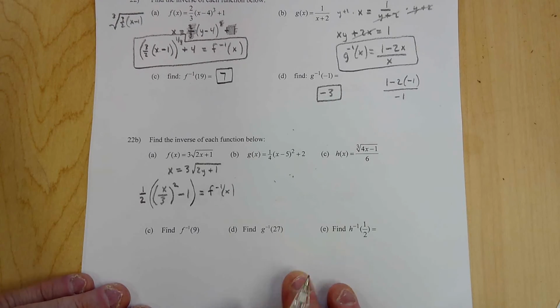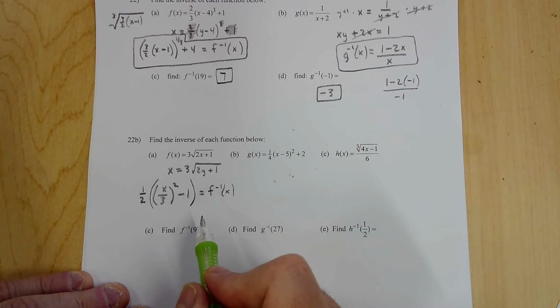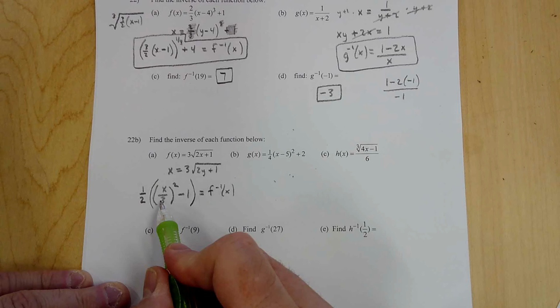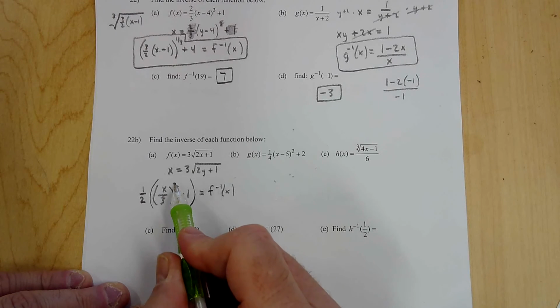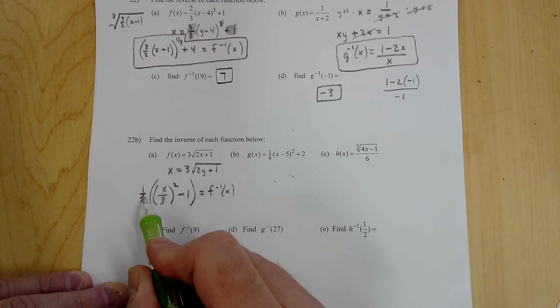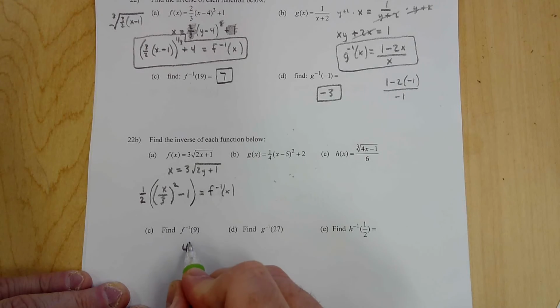That was yucky. Now we're supposed to plug 9 into it. Let's see if we can do this without a calculator. 9 divided by 3 is 3. 3 squared is 9. 9 minus 1 is 8. 8 times 1/2 is 4.